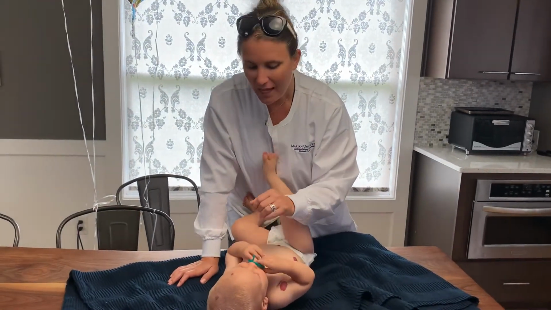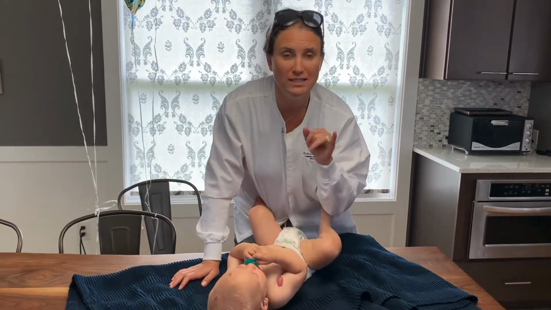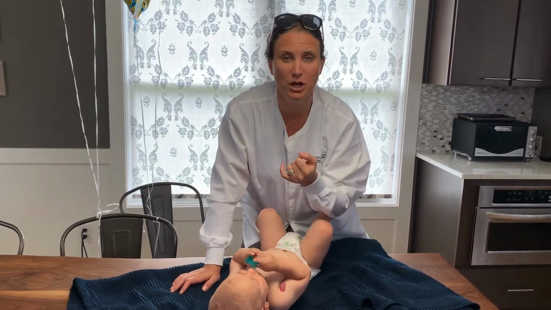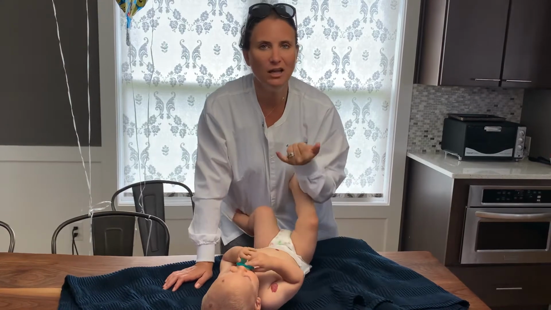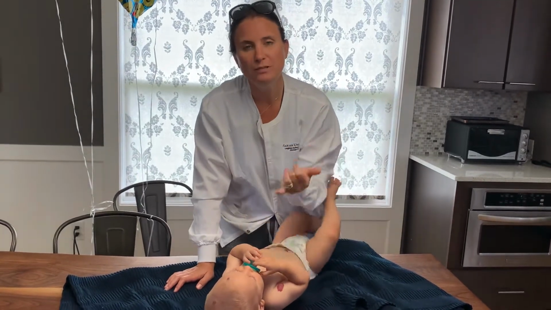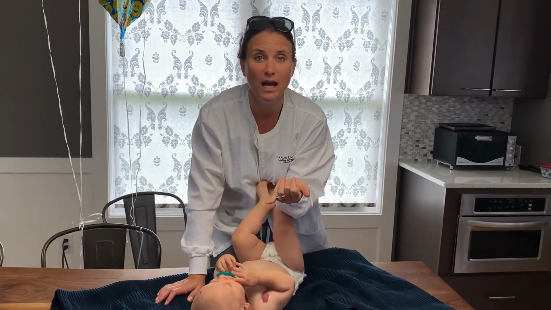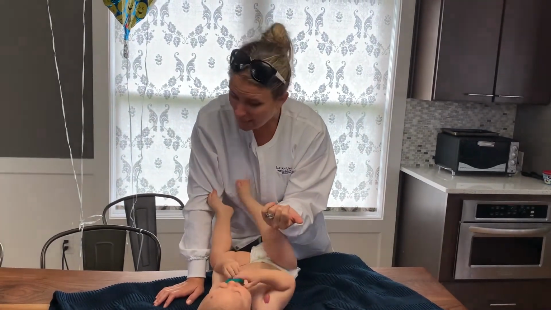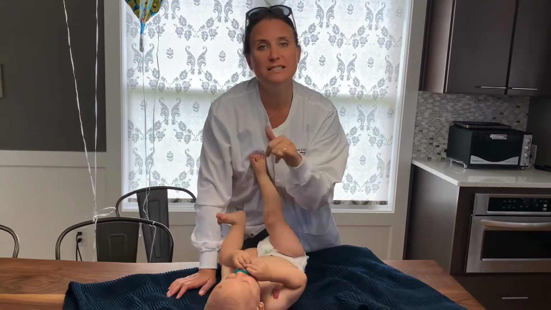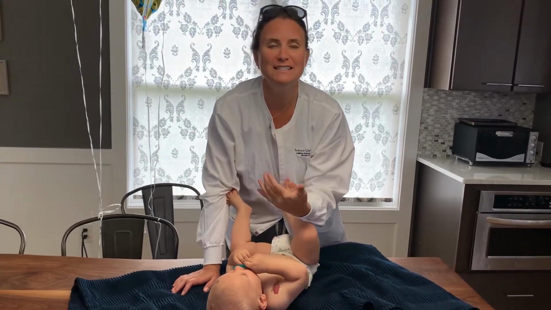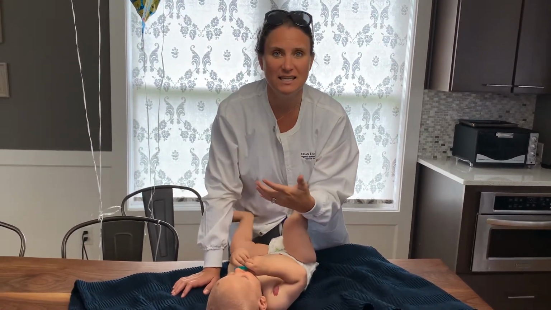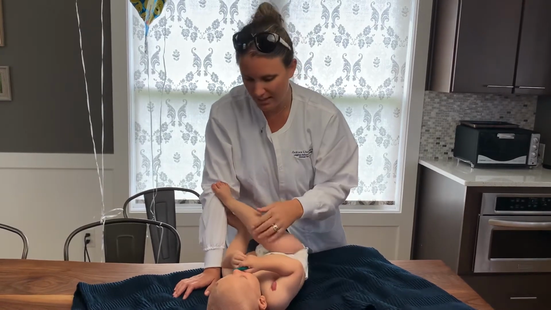Yep, that's great. Now, I'm not brave enough to stick my finger in his mouth because he may chomp down, but I would want to take a gloved finger and stick it in his mouth so that I can assess his suck. I can feel his palate. And then I can feel along his gum lines to ensure that he does not have any insidious teeth. And sometimes babies are born with teeth, okay?